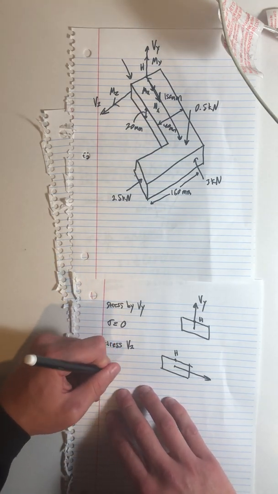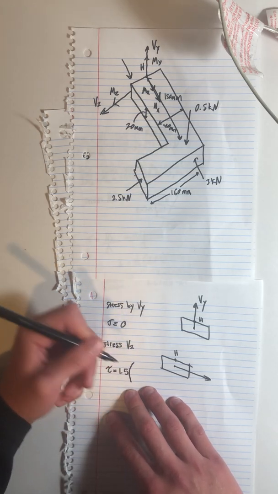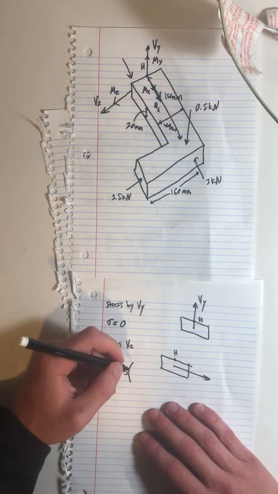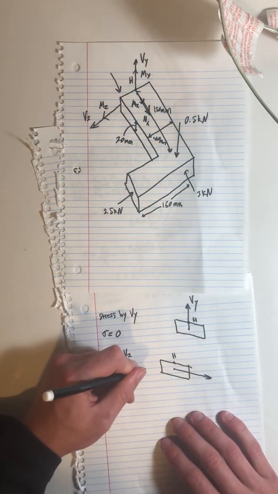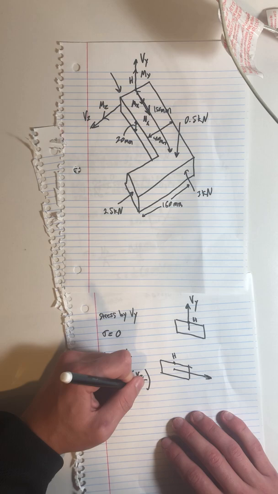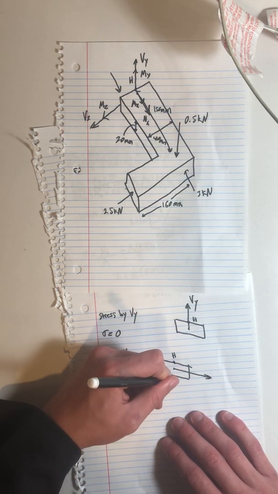The formula for torque is going to be 1.5 times the force, which ends up being our Vz, divided by the area. The area is still 0.02 by 0.04 meters.